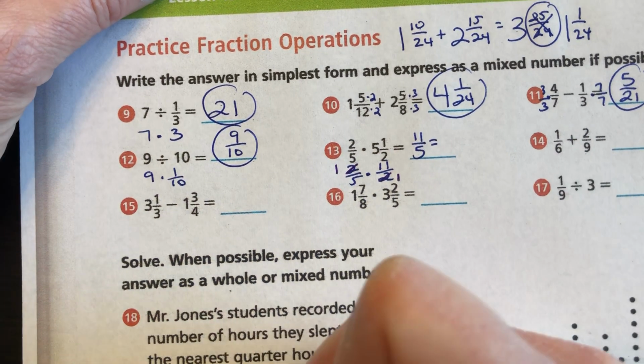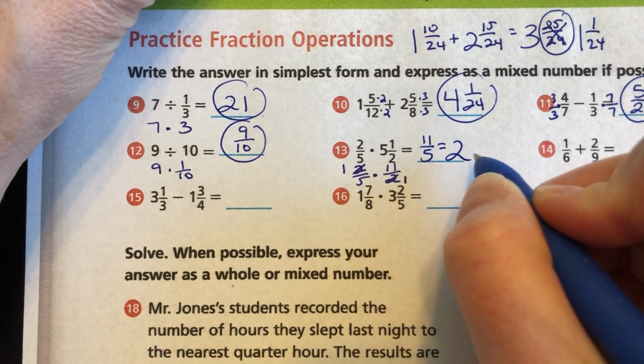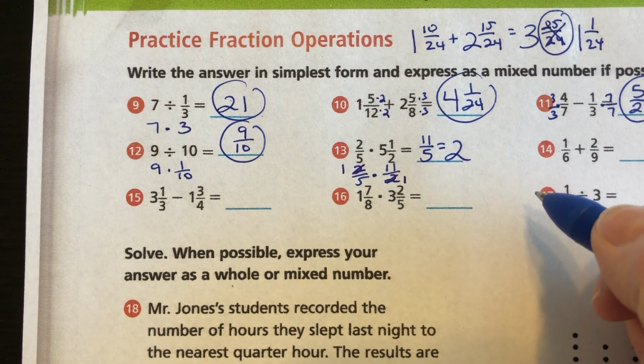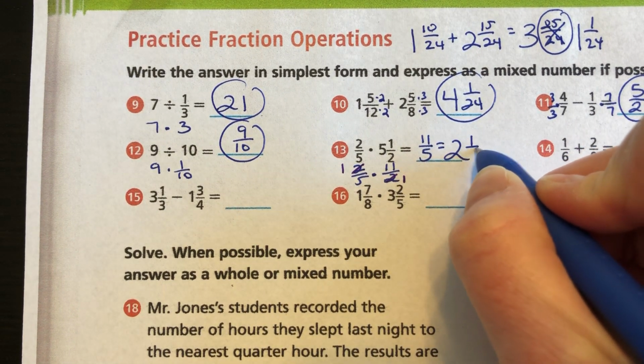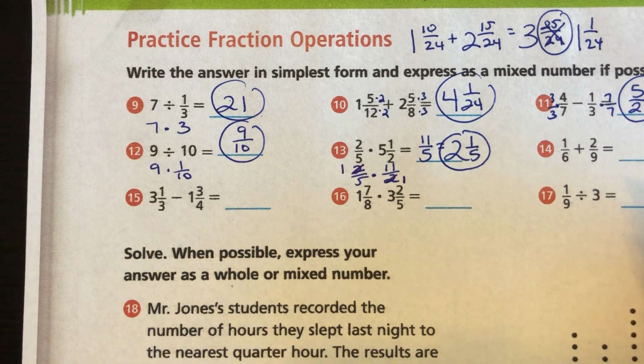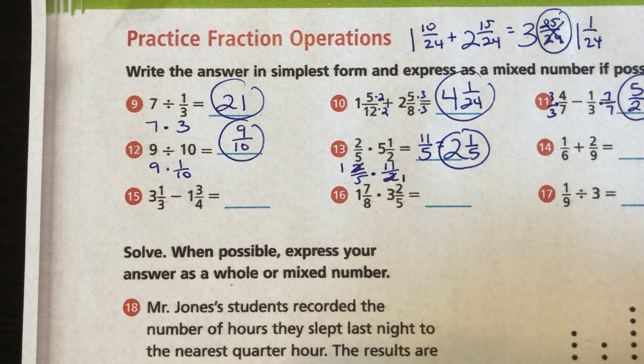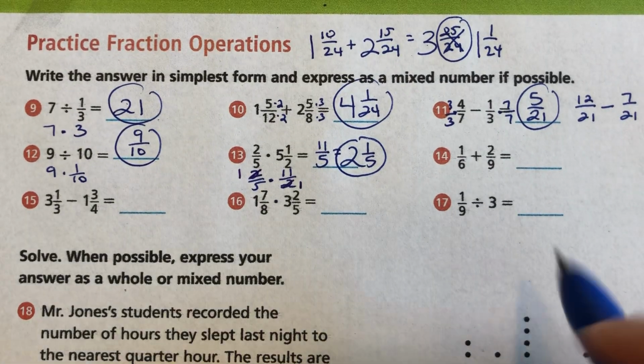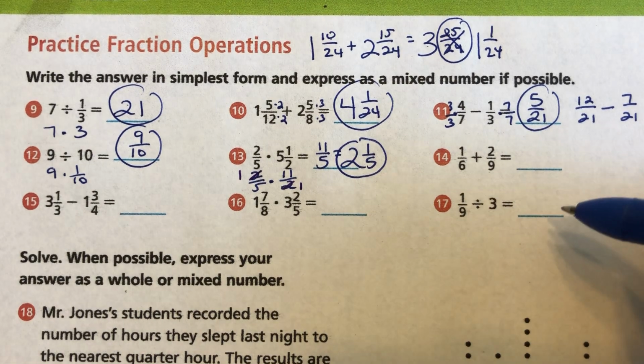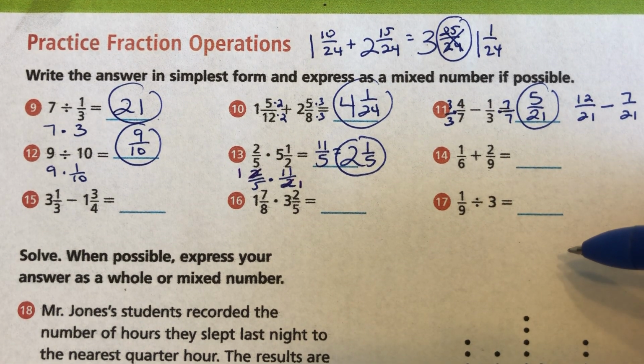And that's improper, so let's fix it up. 5 times 2 gets me closest to 11. 5 times 2 is 10. And there's 1 left over out of 5. So 2 1/5 is what you should have for number 13. For number 14, 1/6 plus 2/9, we're adding again. We don't have a common denominator here, and we need one.